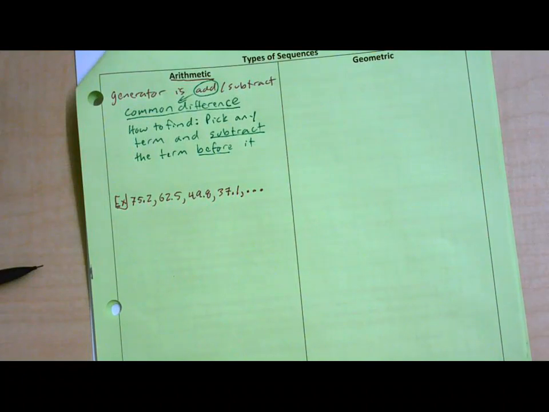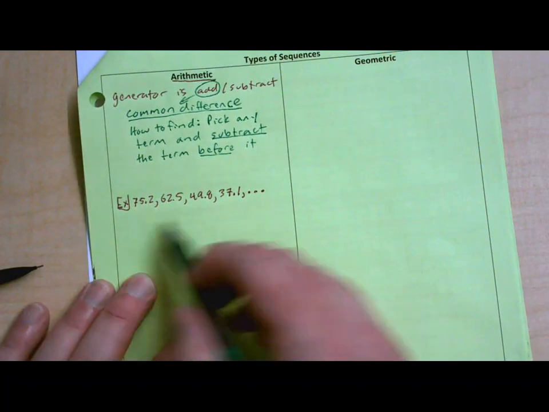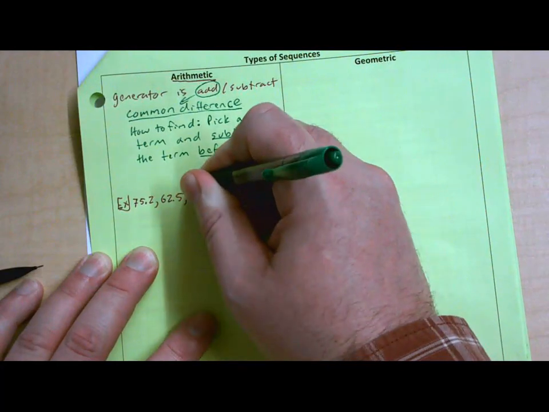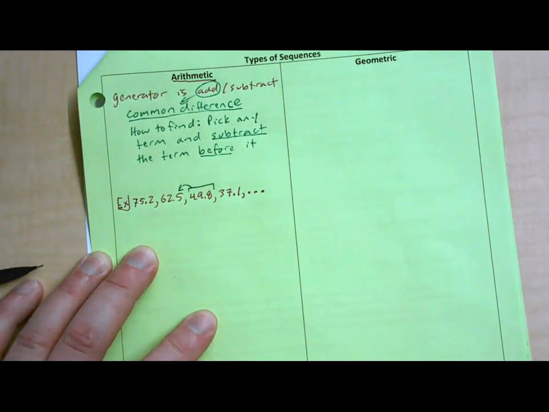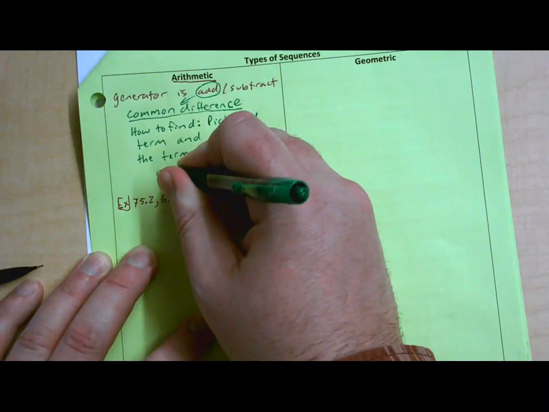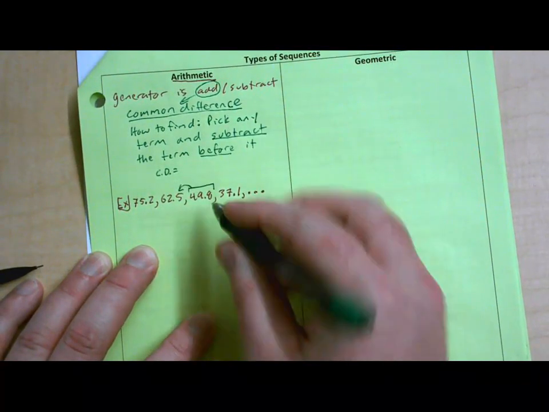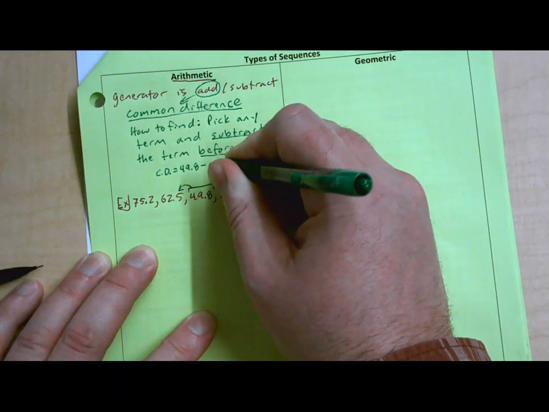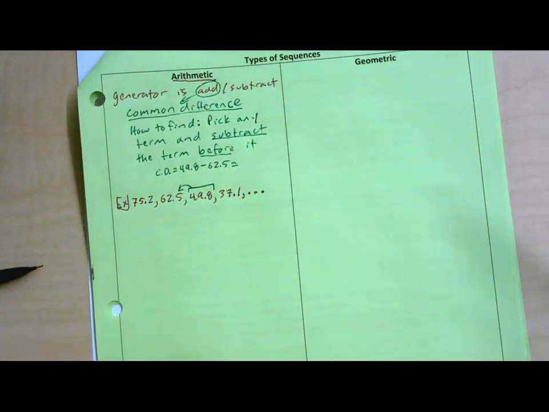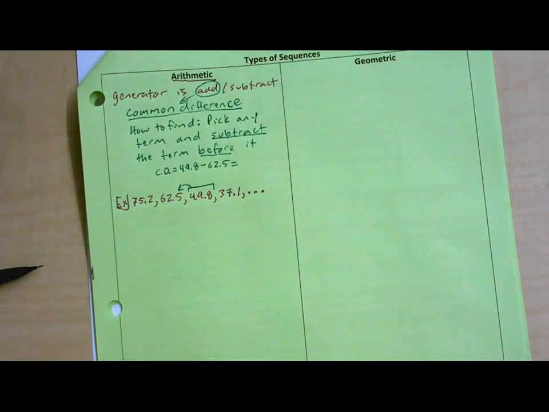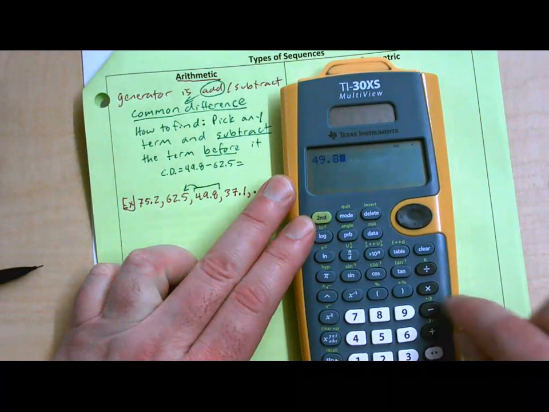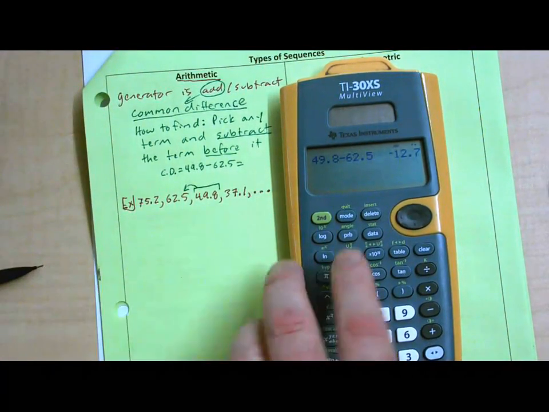So if I wanted to find my common difference, I can pick any of these terms that I want. I think I'm going to choose this one and subtract the one that came before it. So what I would do to find my common difference would be 49.8 minus 62.5. And I would grab my calculator and put that subtraction in. 49.8 minus 62.5 is negative 12.7.